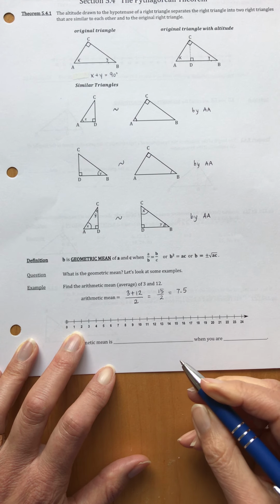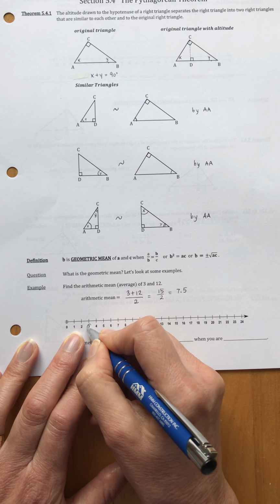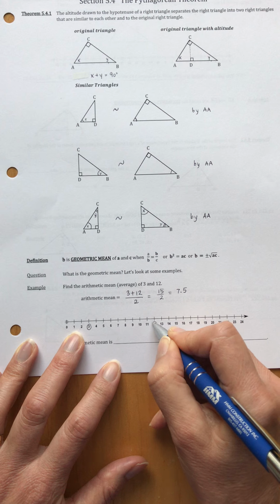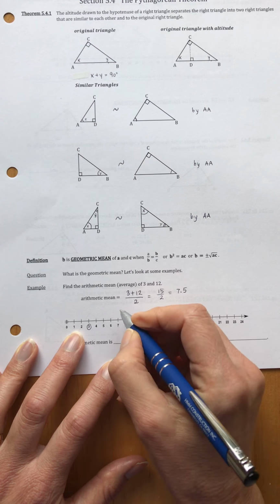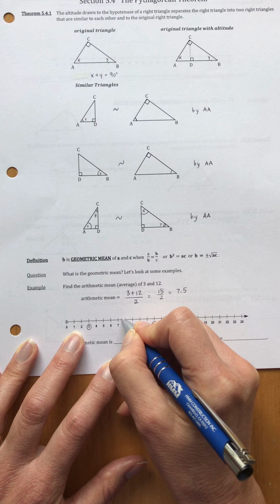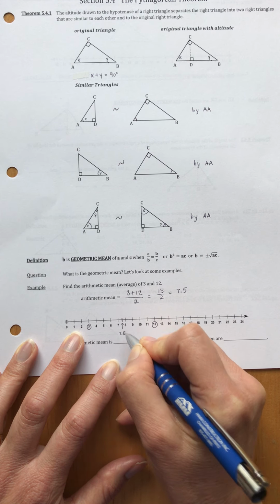All right, so let's look here. If we want to look at the average, 3, here's 12. Right smack dab in the middle is 7.5. So let's make a mark there. Okay, so that is 7.5.